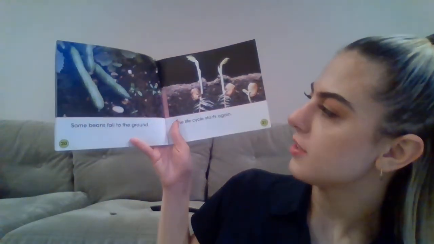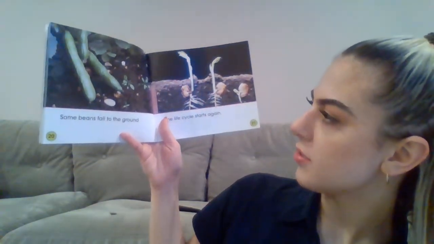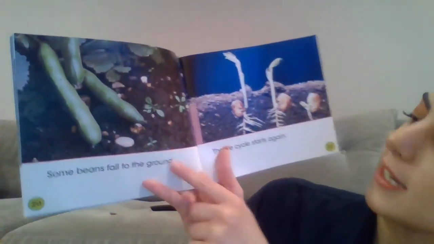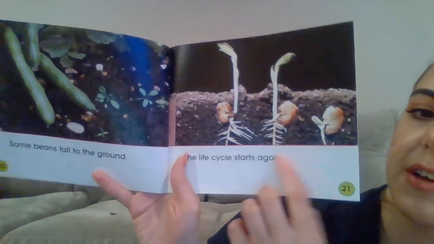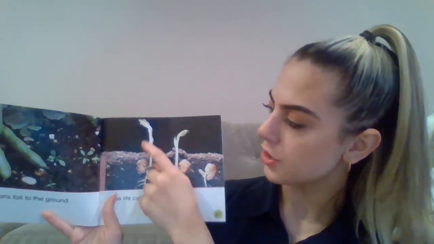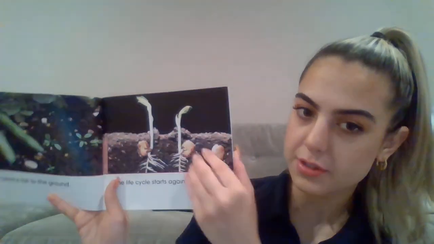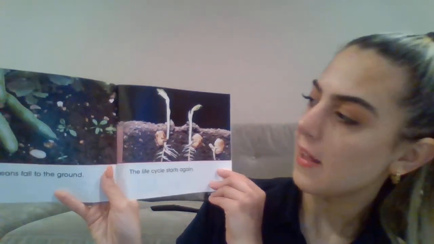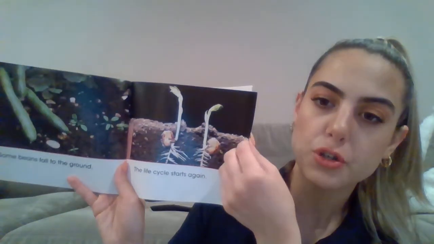Some beans fall to the ground. The life cycle starts again. See? The beans fall out of the pods onto the ground, and they go under the ground, and it starts all over again. So what we were talking about with the root, and then the shoot comes, and the leaves, and the flowers, and then the bees come, and they bring their pollen, and then a new bean life begins.